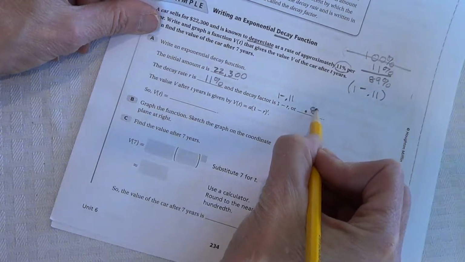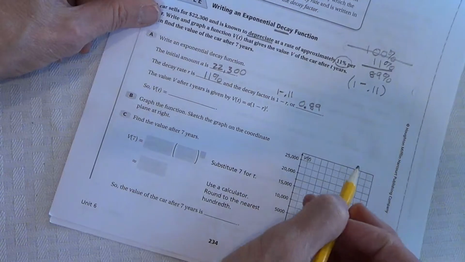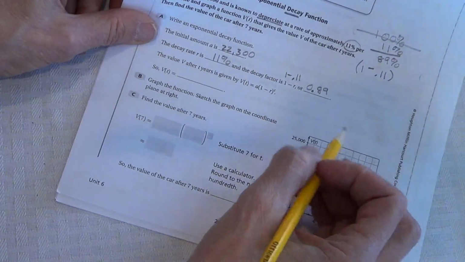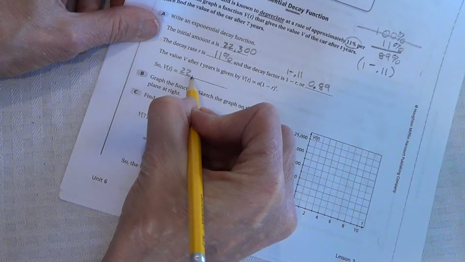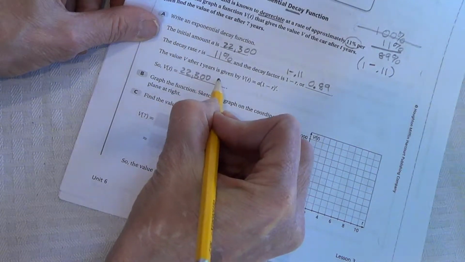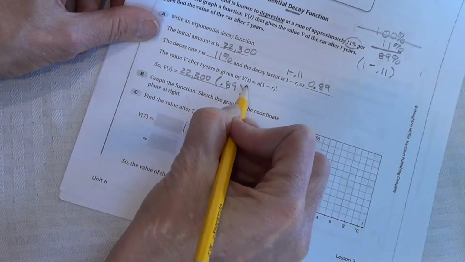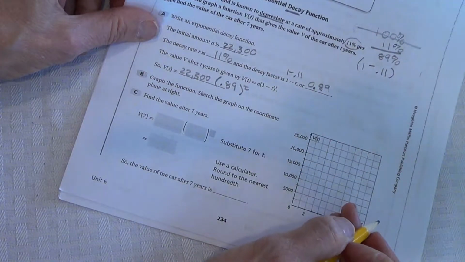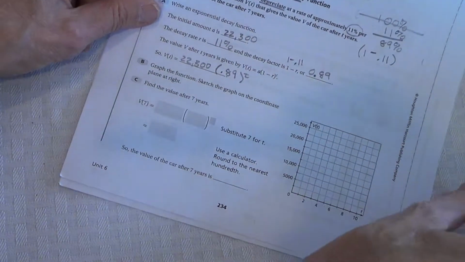It's going to be 0.89. Okay, less than 1, it will decay. So v of t is 22,300, our initial amount, times 0.89 raised to the t. Okay, I would go ahead and graph the function on the right.